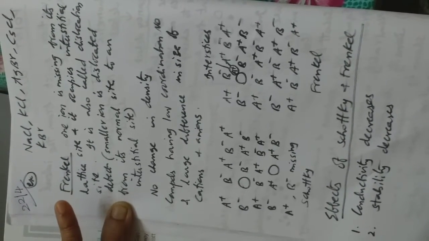The smaller ion is dislocated from its normal site to an interstitial site. Is there any change in the density of the crystal? No change in the density of the crystal. Compounds having a low coordination number and a large difference in size of cations and anions show this type of Frenkel defect.